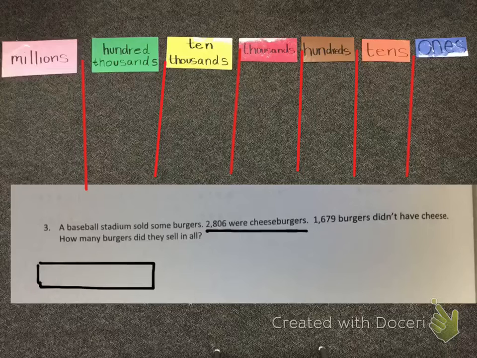That is huge ink. My apologies, children. Cheeseburgers. Cool. And that's a total of 2,806.